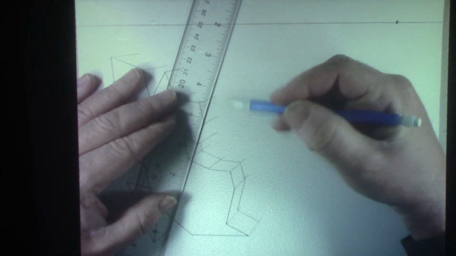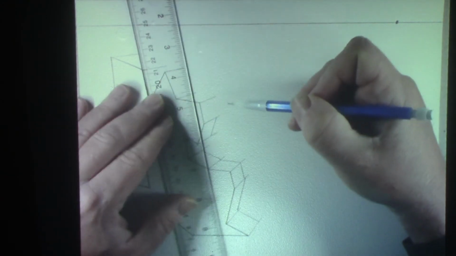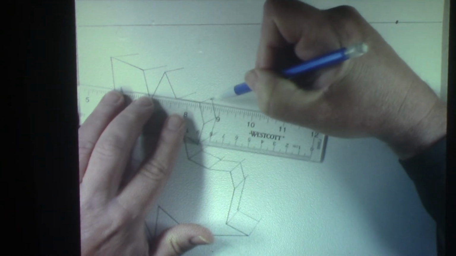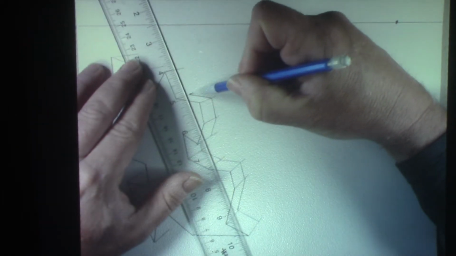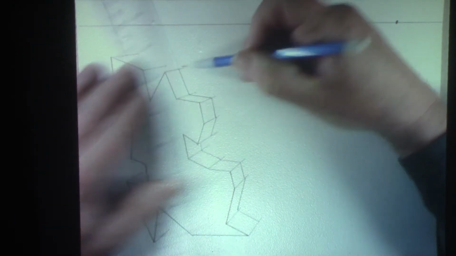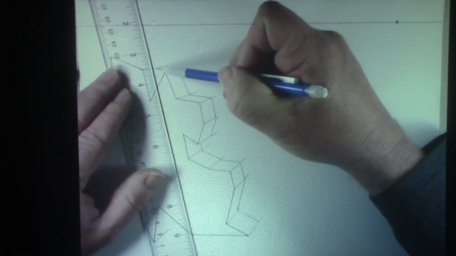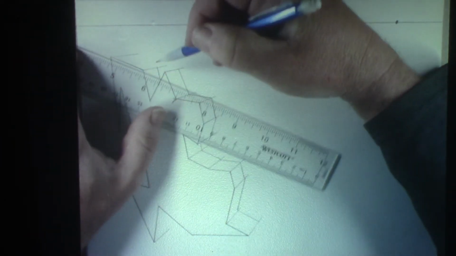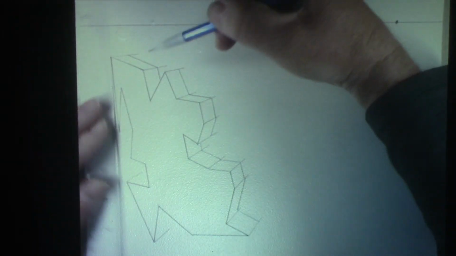So now we hop out here and go to the next one. Line up, slide over, parallel. Line up, slide over, parallel. This one we didn't take, so we don't draw this one, but this one, line up, slide over, parallel. Just like that. Line up, slide over, parallel.